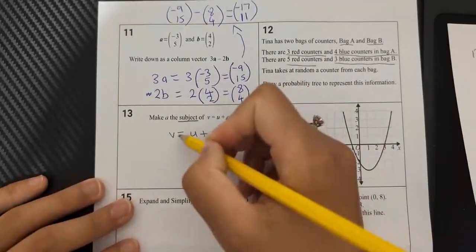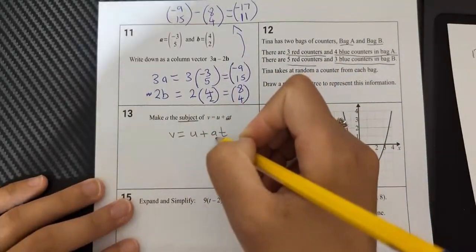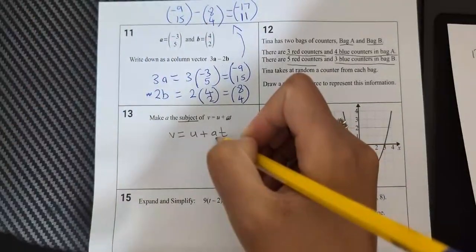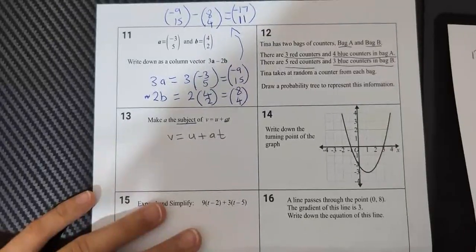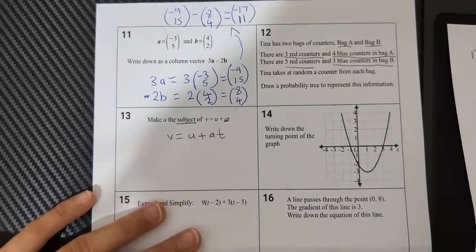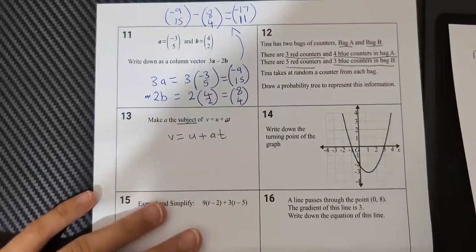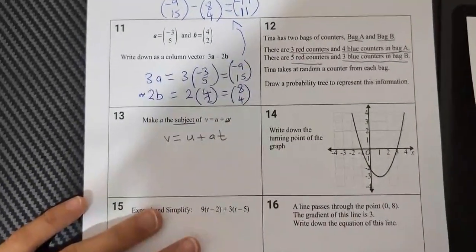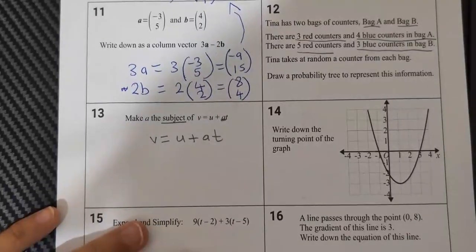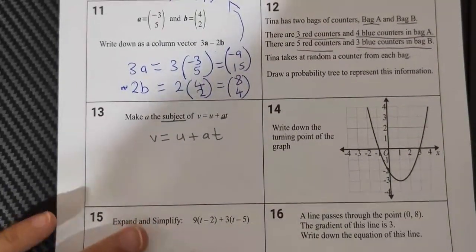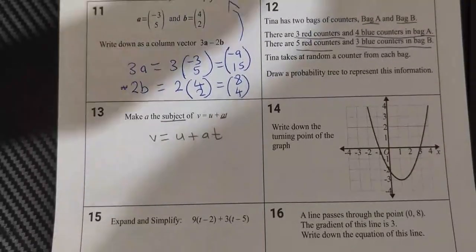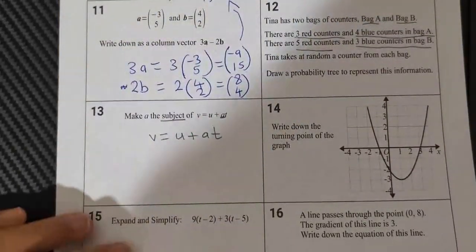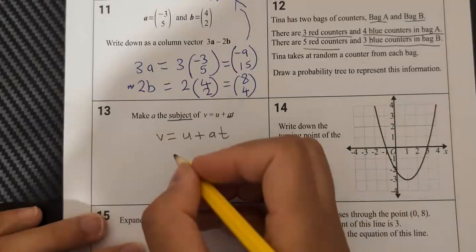To make A the subject, it means we just want A on its own and everything else on the other side. The way we can do this is, let me just zoom in a little bit. Any ideas, girls, how we might do this? Okay, I think I'll go through it.